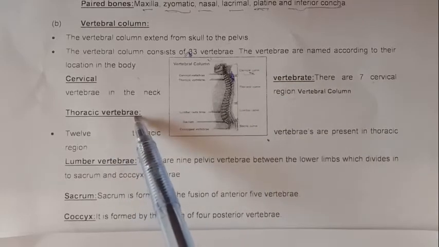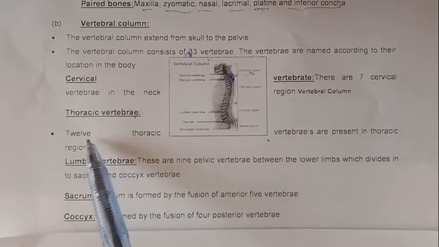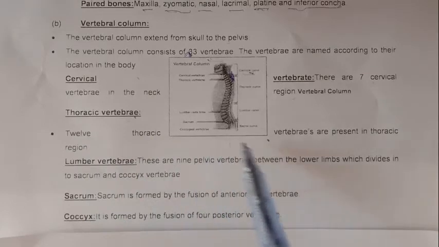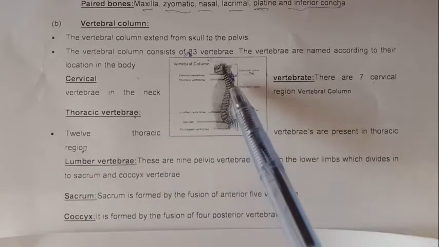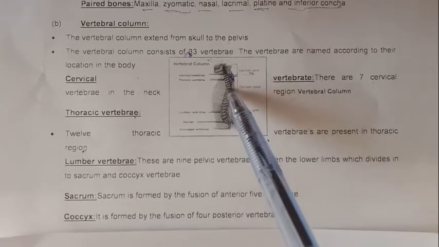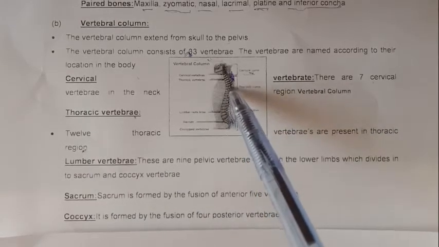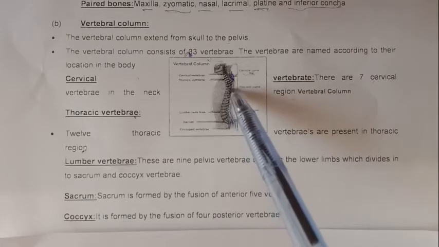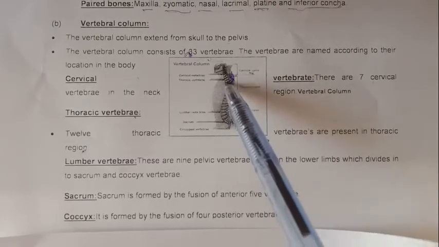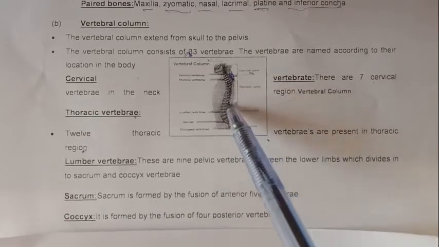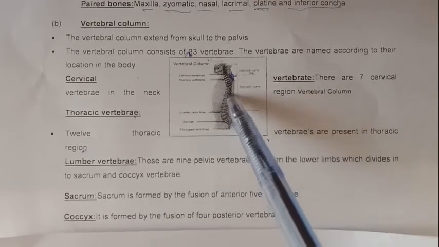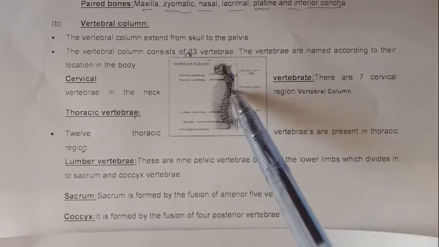Thoracic vertebrae. 12 thoracic vertebrae are present in the thoracic region. Thoracic region means the chest region. In the chest region, 12 vertebrae are present, not pairs, only single. These vertebrae are called thoracic vertebrae.